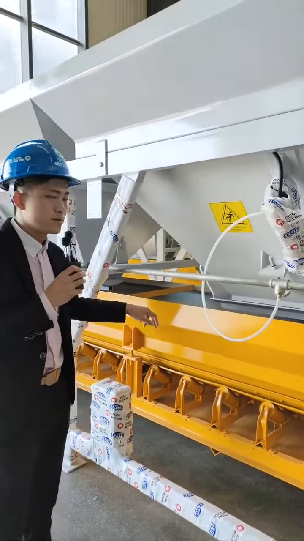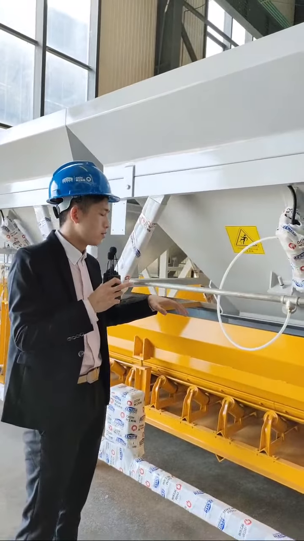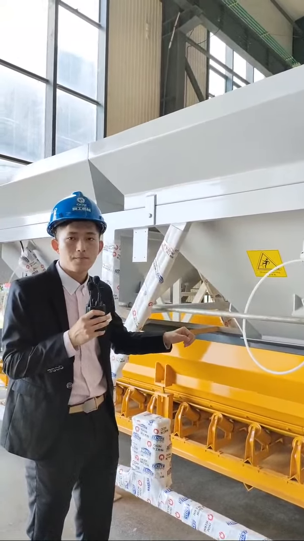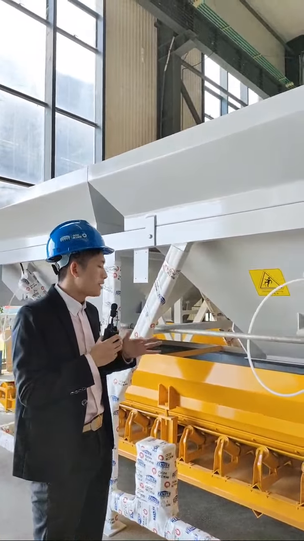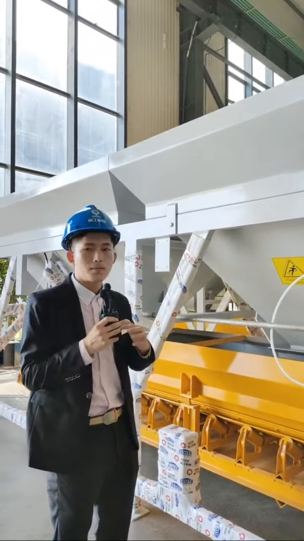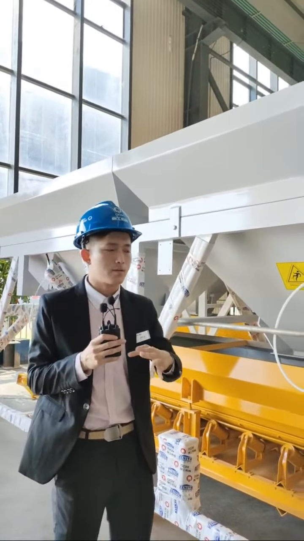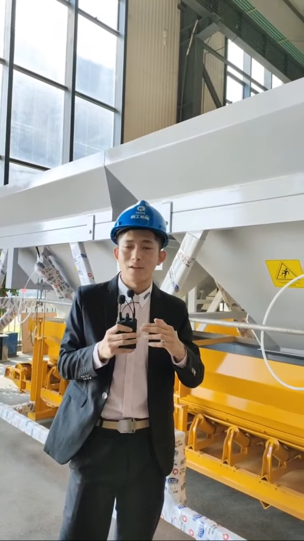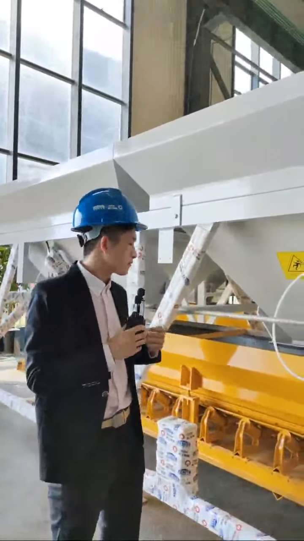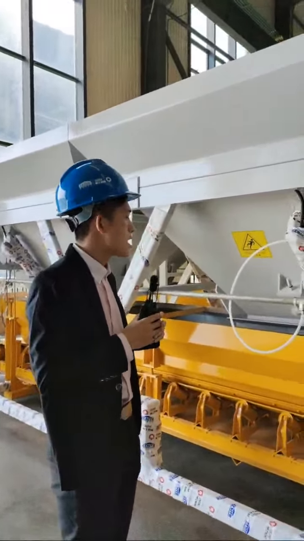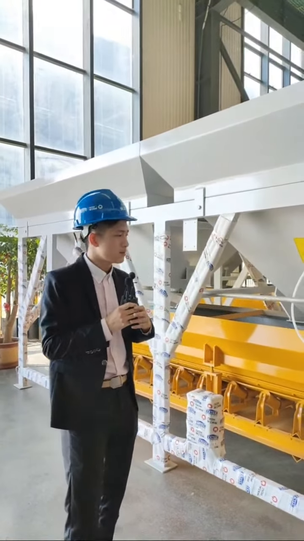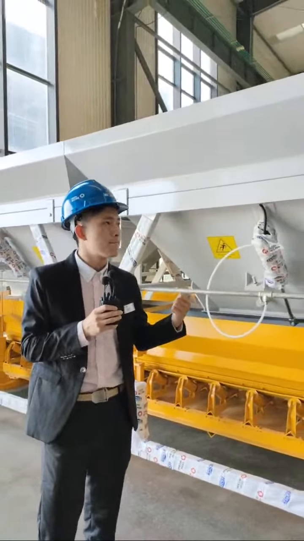And the rollers have been polished, so it's very friendly to our belt. By the way, our belt also has a special design. It adopts a 5 layers design, which means it has a long lifetime and the quality is very high. This is the advantage of our batcher.